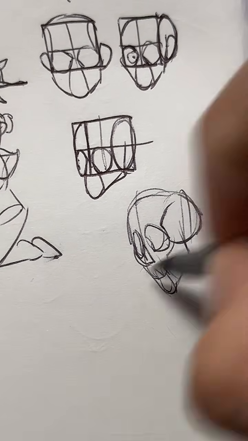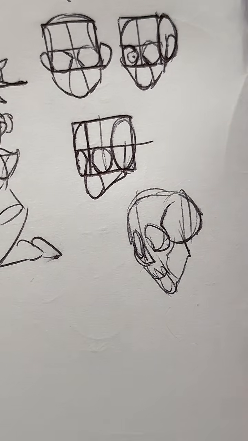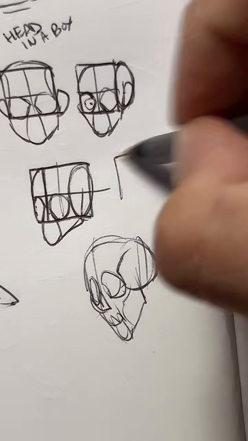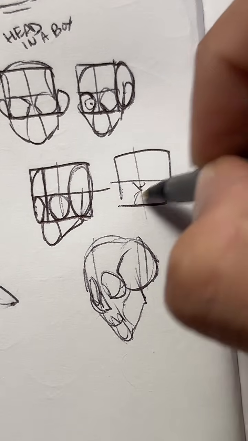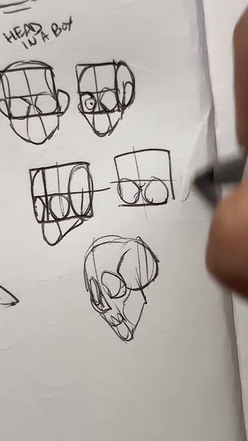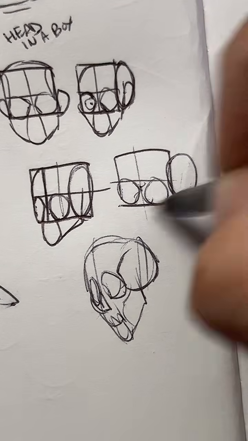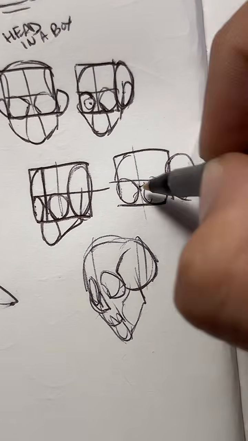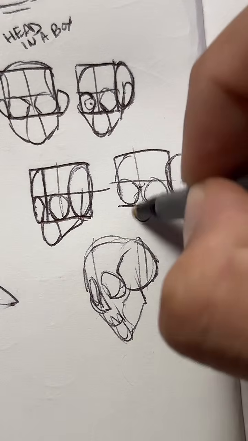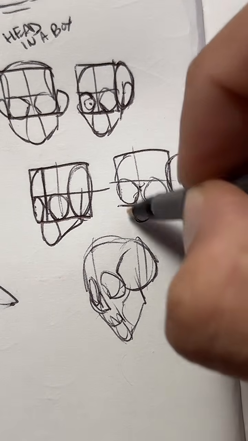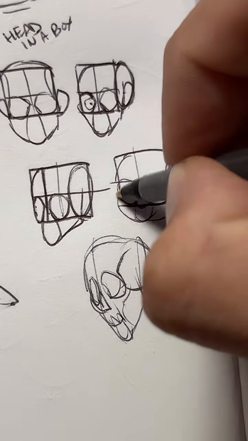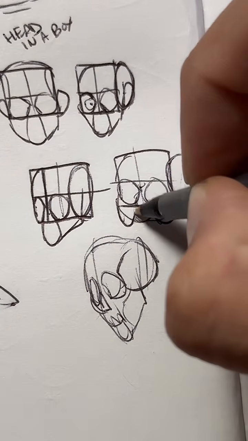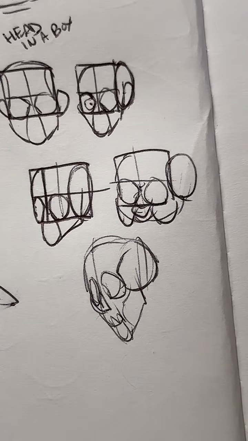So if you just learn to draw the parts that don't move, aka the part that's on top, aka your eye sockets and your cranium, if you learn how to draw this, then the bottom part can be anything you want. You want a little baby? Cool. Oh, wait, no, you want an old man with saggy cheeks? Okay, cool.